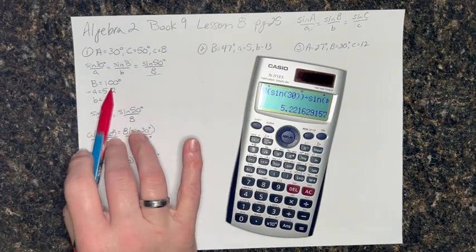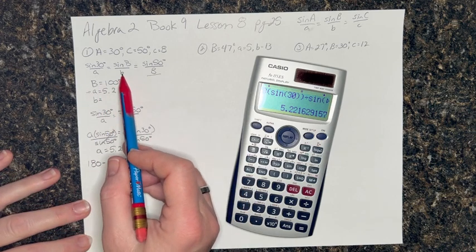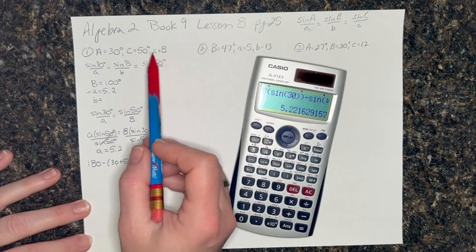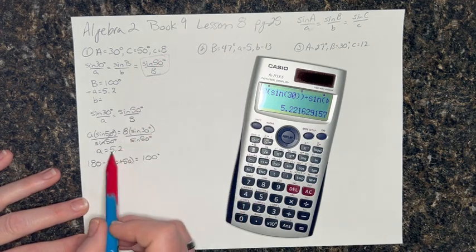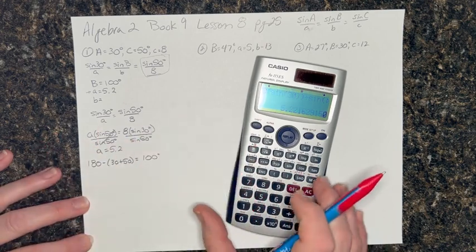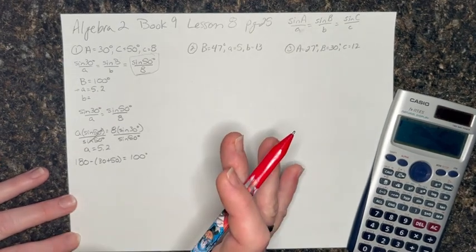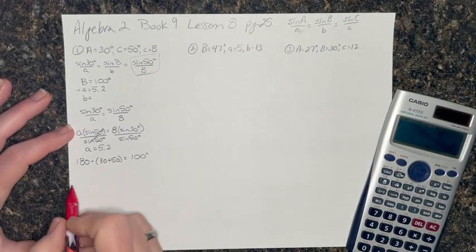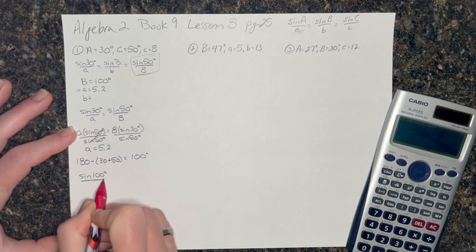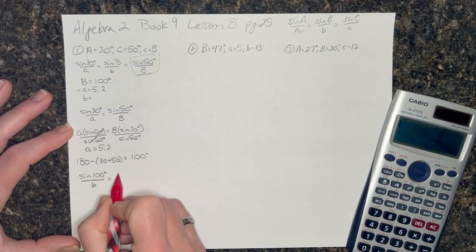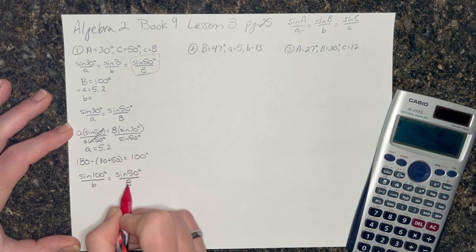Now that I have the measure of angle B solved, I can solve for side B. I'm going to continue to use this one. You could use A technically, but we had to round there, and so I'd rather use the numbers they gave us that we know are 100% solid. So we have the sine of 100 degrees over side B equal to the sine of 50 degrees over 8.